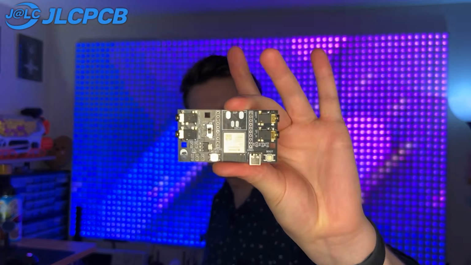I got my fully assembled boards a week after placing my order, and just look at how perfect they came out. You don't have to be a professional hardware engineer to design your own custom circuit boards.